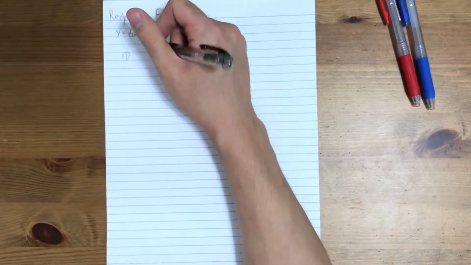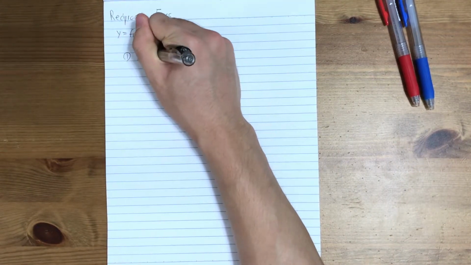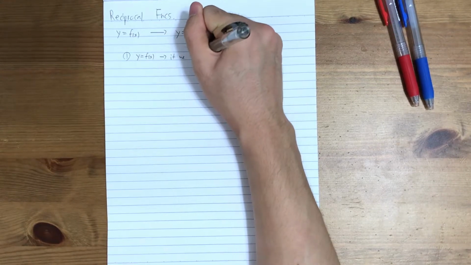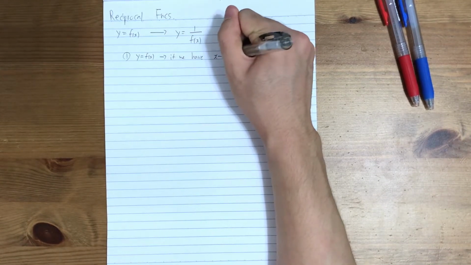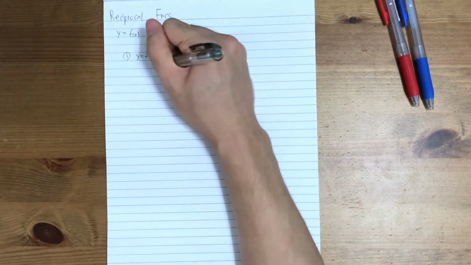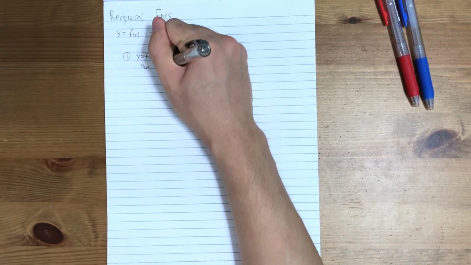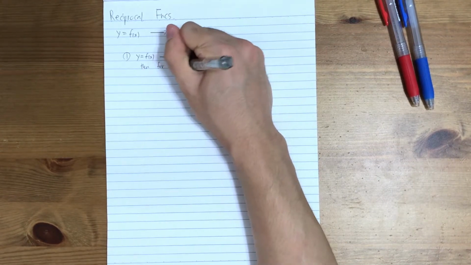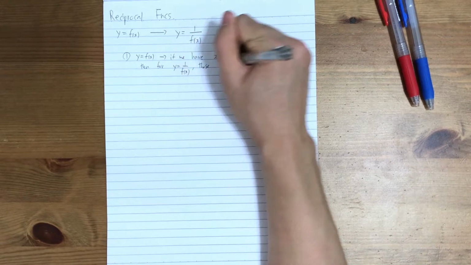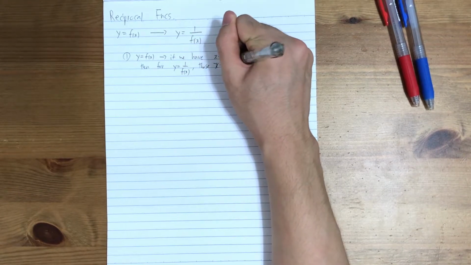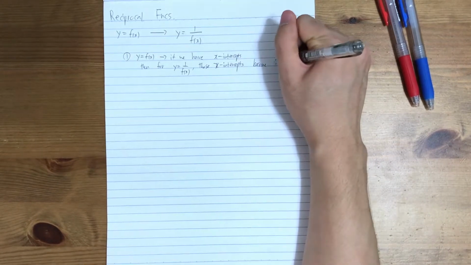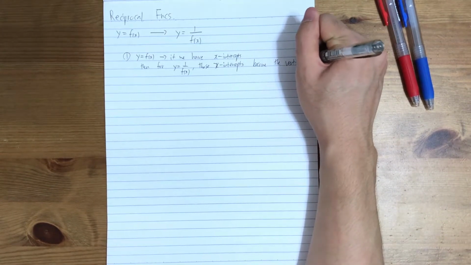So first, for the original function, if we have x-intercepts, then for the reciprocal function, those x-intercepts become the vertical asymptotes.